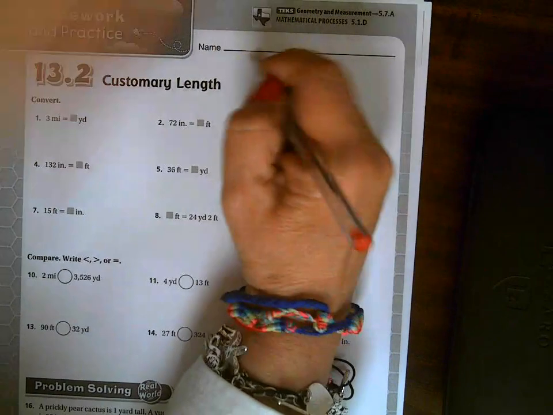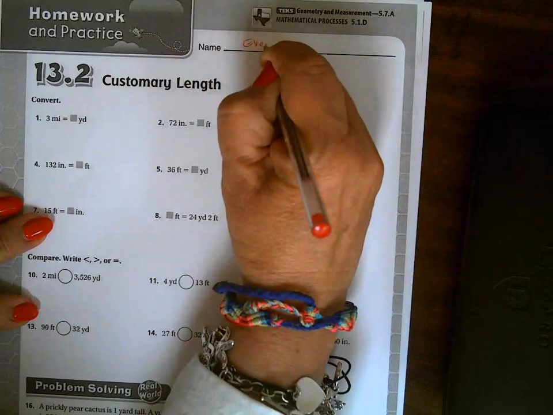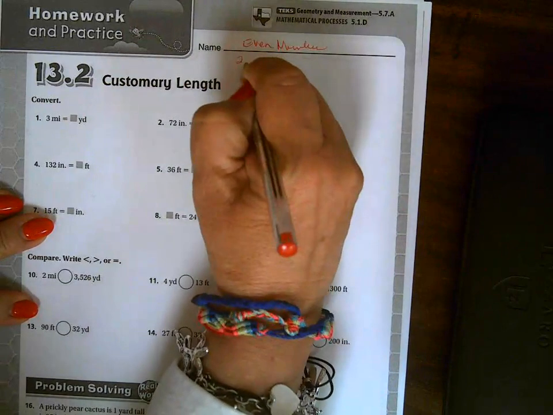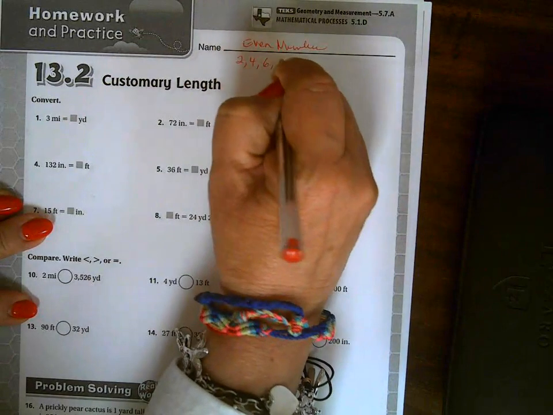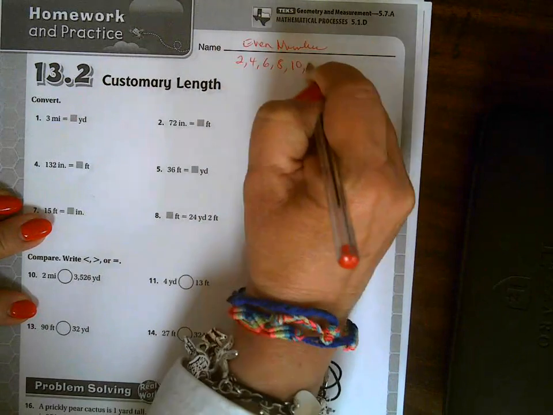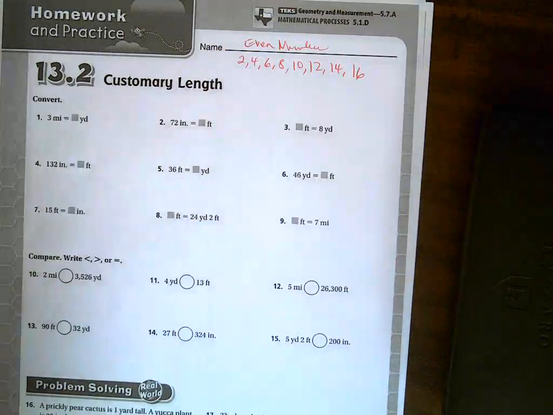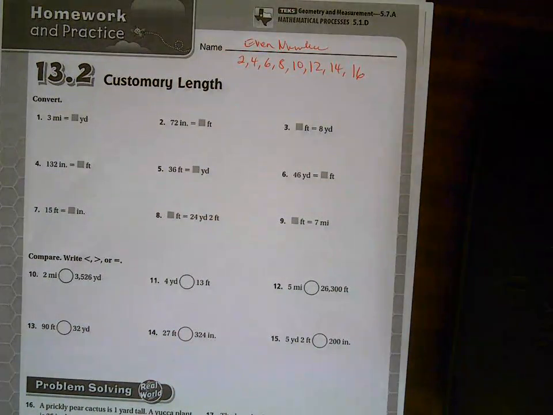Hey guys, tonight you're working on the even numbers, and all even numbers are multiples of 2: 2, 4, 6, 8, 10, 12, 14, and 16. You're using your notes that you had today, plus your reference chart.